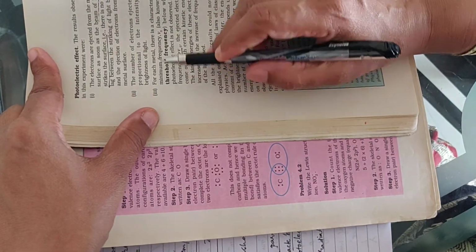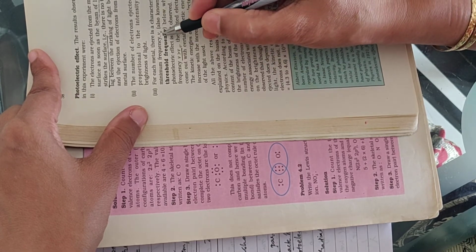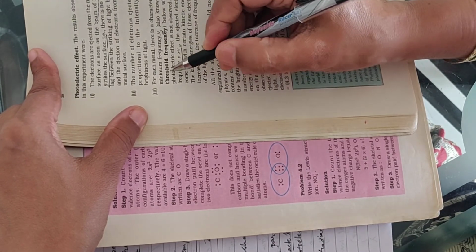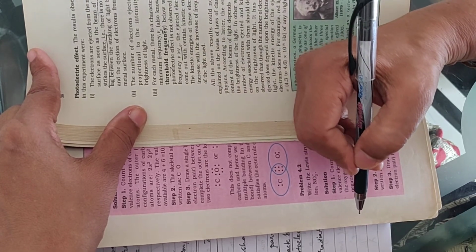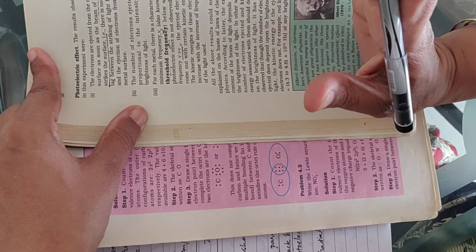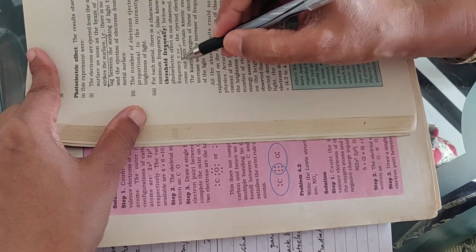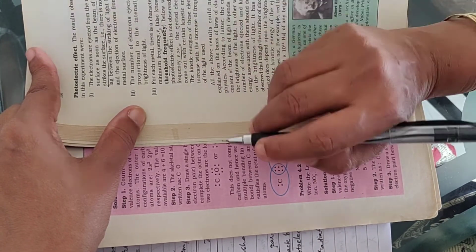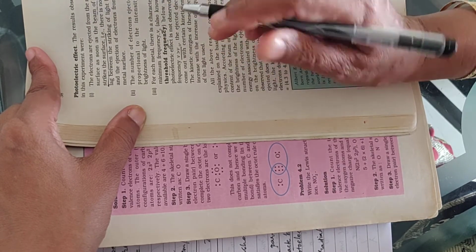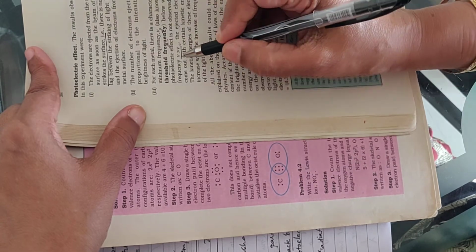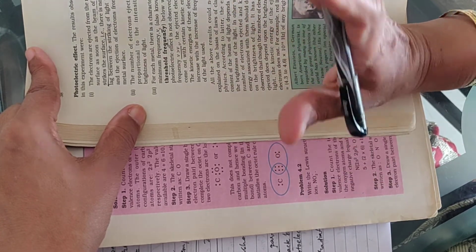See here, for each metal there is a characteristic minimum frequency called nu naught. This is also called the threshold frequency, below which photoelectric effect is not observed. At a frequency nu greater than nu naught, where nu is the frequency of the incident radiation and nu naught is the frequency of the electron, ejection will take place.